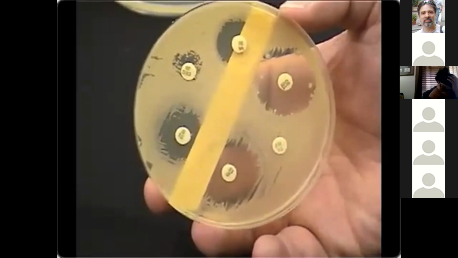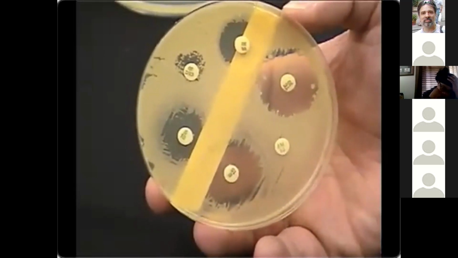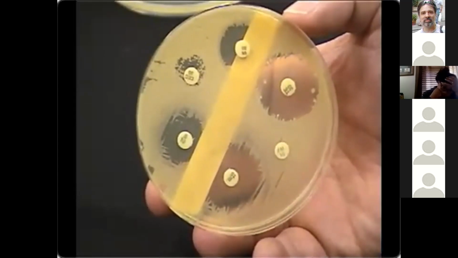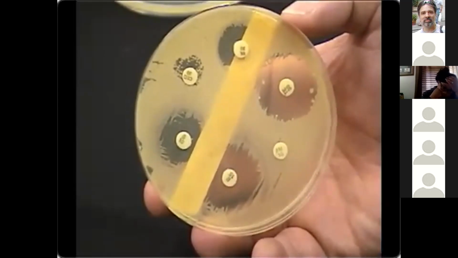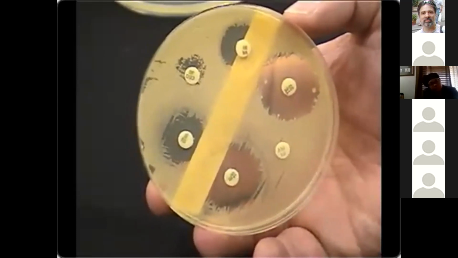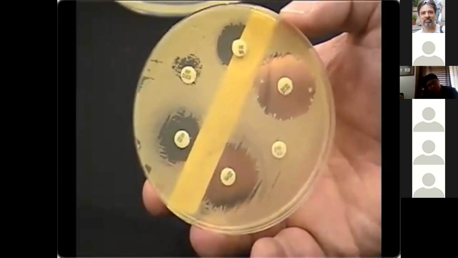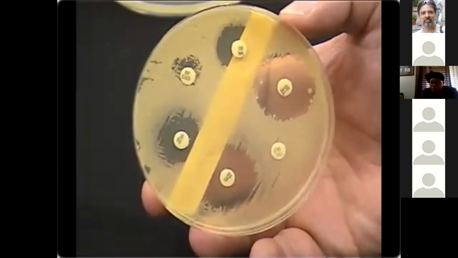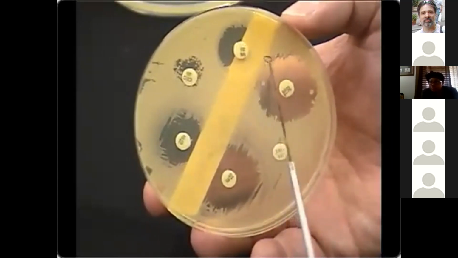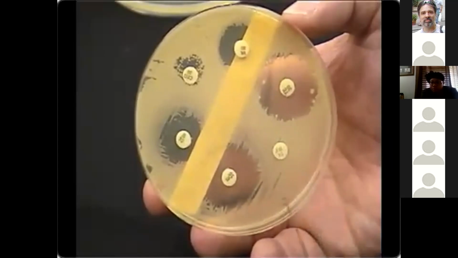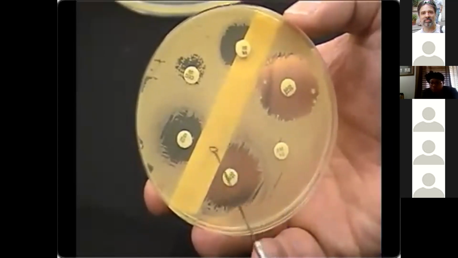And one would think that the bigger it is, the better it is. Well, not necessarily. Some of the antibiotics are smaller in size than others. The smaller they are, the better they move out from the disc through the media, or out through the agar. So sometimes the bigger zone doesn't mean that it works better, it just means that it's smaller. Maybe this one happens to be a very big antibiotic and it actually works better than this one here, which might be a very small antibiotic.